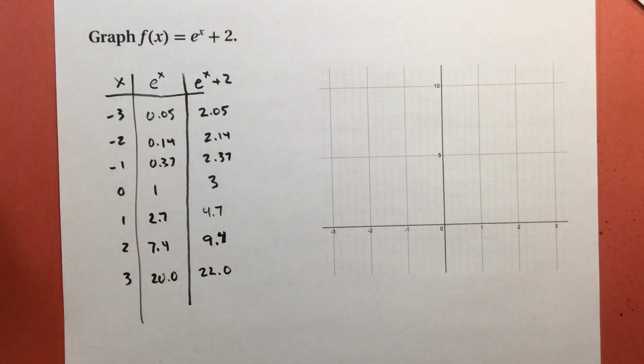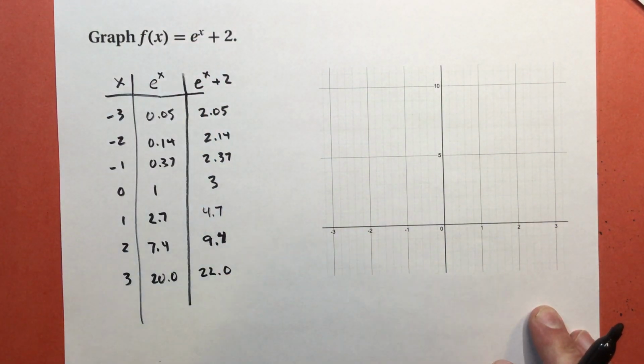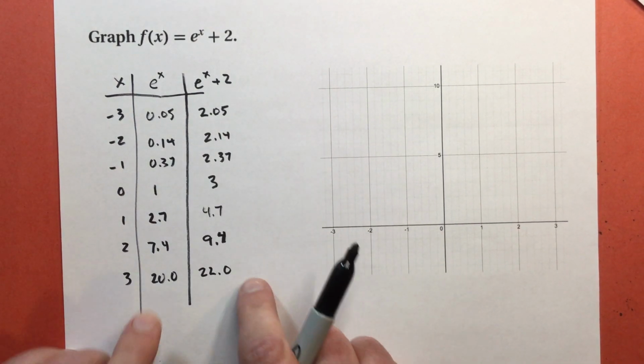We'll do this when we get to the guided practice problems later. I think we have 4 of these to do. So sometimes we're going to add, sometimes we're going to subtract, sometimes we're going to mess with the x. Those are going to be a little bit harder, but don't worry, I'll show you how to get through them. Okay, so let me graph this one.